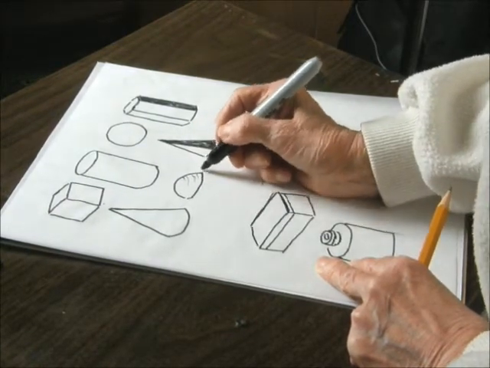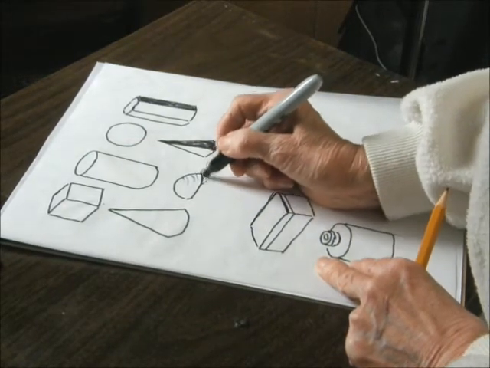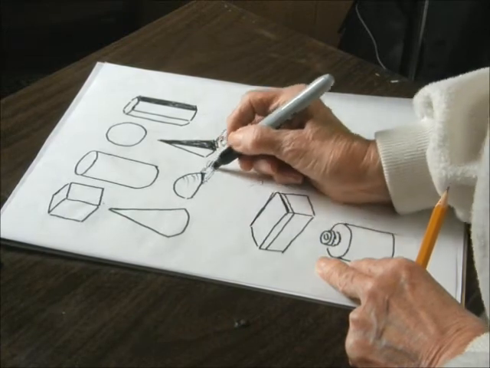Okay, it's a volume now. But it has to cast a shadow. It has to cast a shadow. I'm doing this fast. It has to cast a shadow.